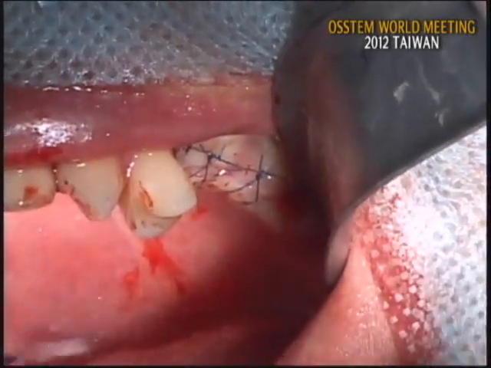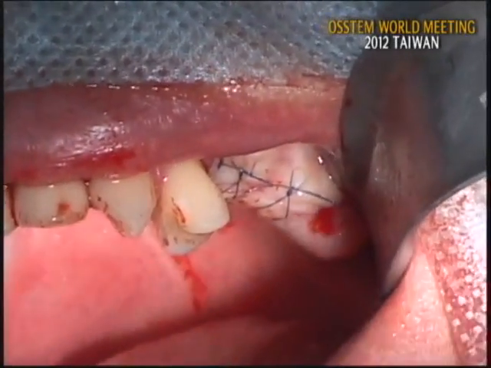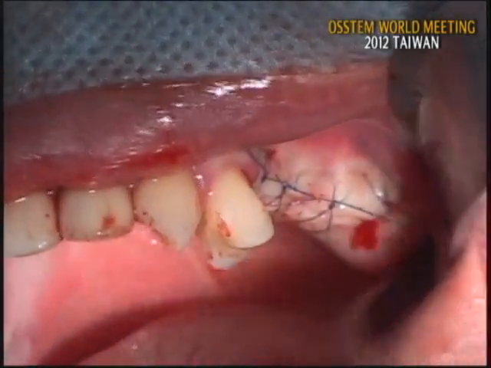Can you take the radiograph? Okay. Let's take the radiograph. Okay. Thank you for your attention.